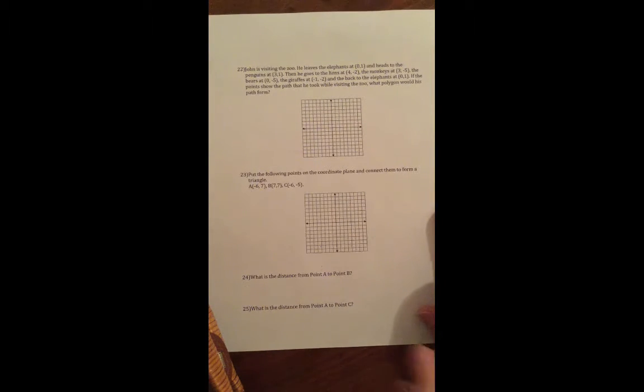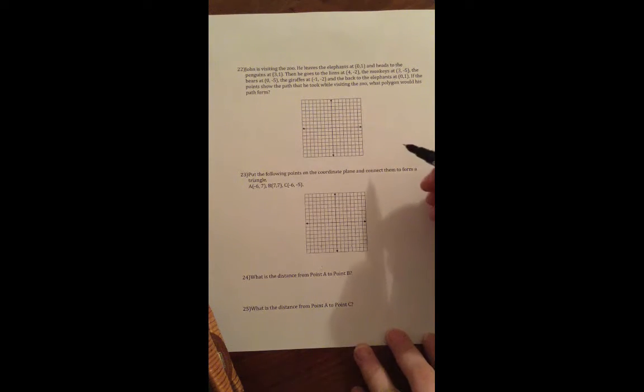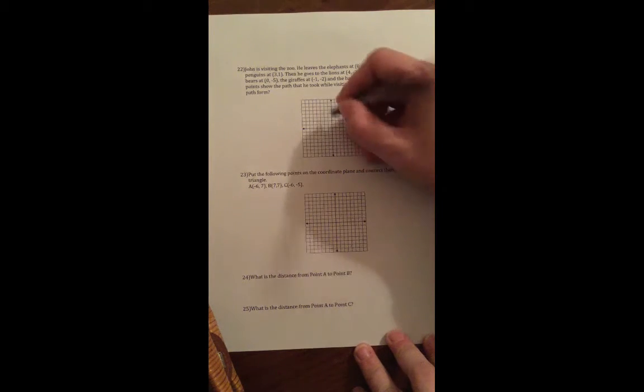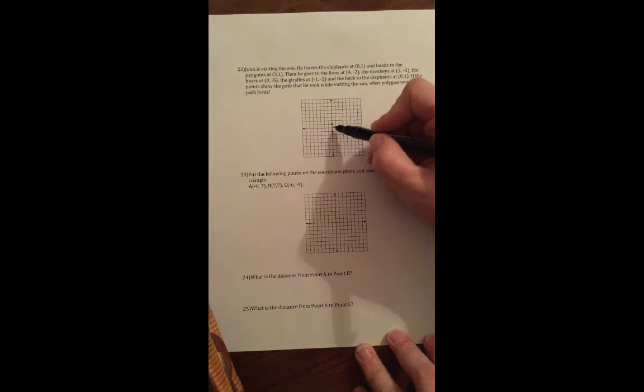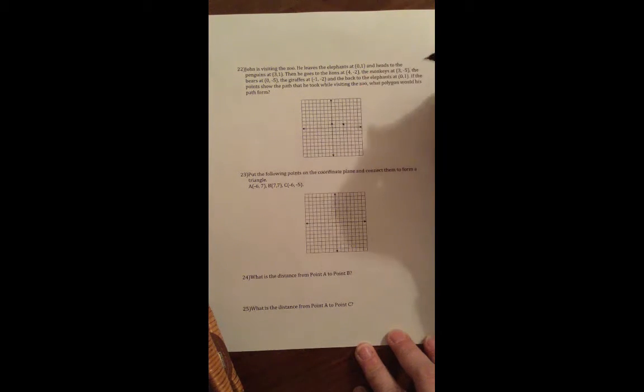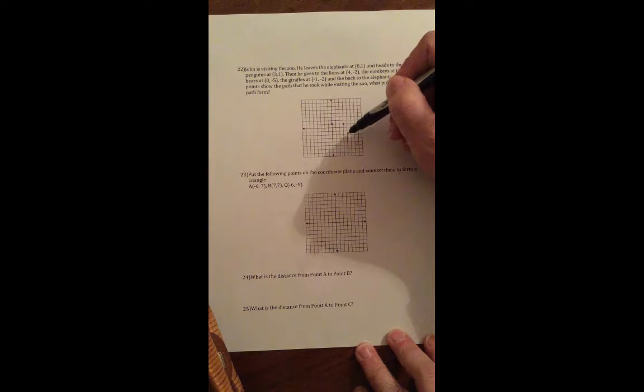Number 22, John is visiting the zoo. He leaves the elephants at 0, 1. So this is the elephants. Heads to the penguins at 3, 1. So that's 1, 2, 3, and up 1. Then he goes to the lions at 4, negative 2. 4 to the right and down 2.